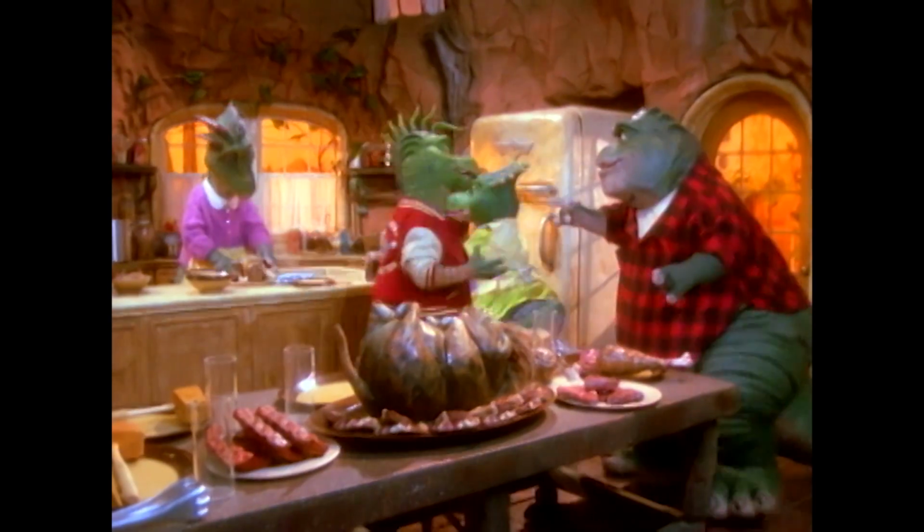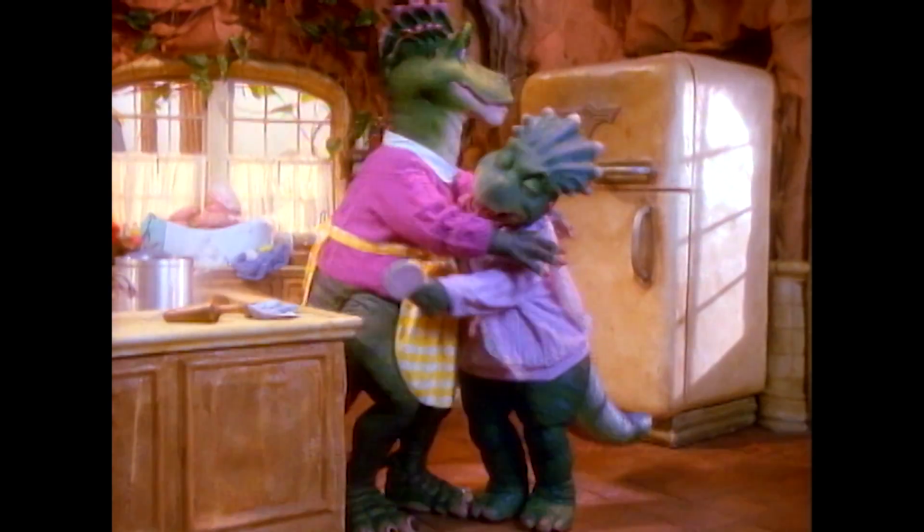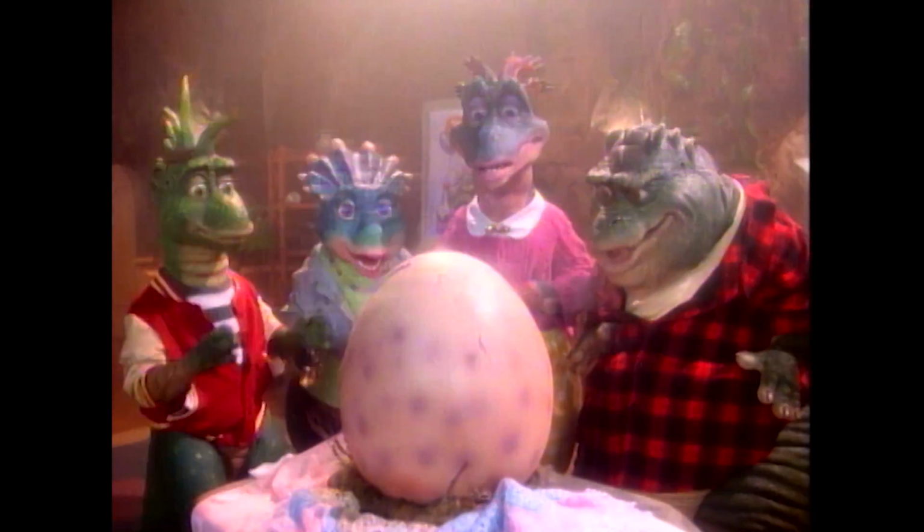The series follows the Sinclairs, a family of dinosaurs living in prehistoric Pangea, navigating the ups and downs of domestic dinosaur life. I am so glad that Dinosaurs is on Disney Plus because I grew up with this show, love it so much. Jenny, were you a fan of Dinosaurs as well? Oh my gosh, I grew up watching this show. I actually had a baby Sinclair doll.